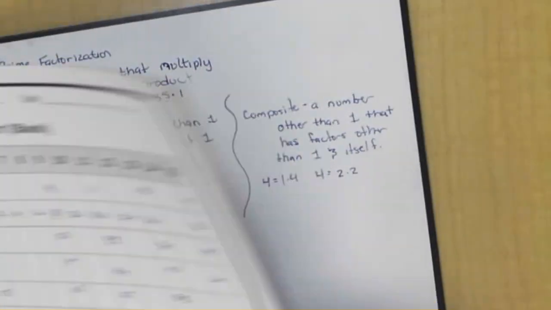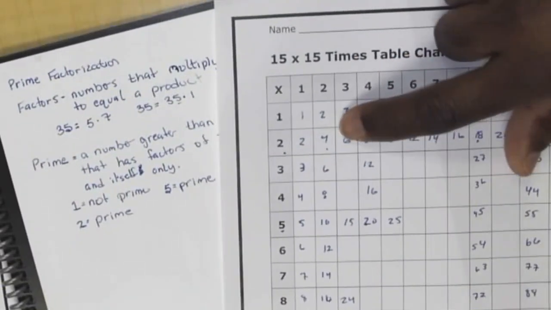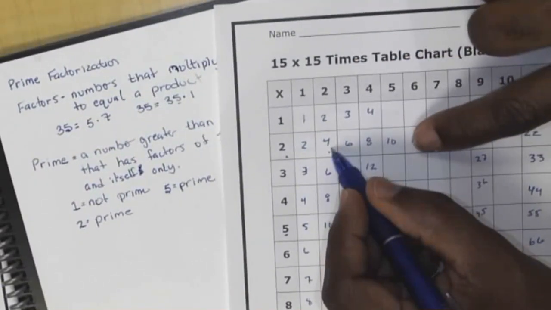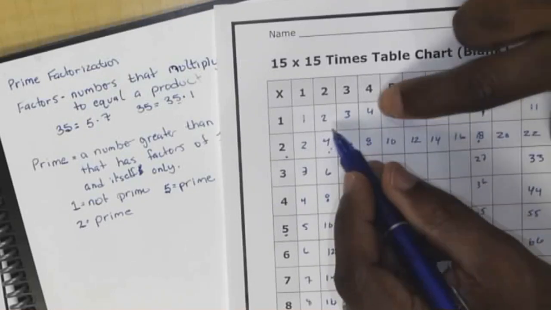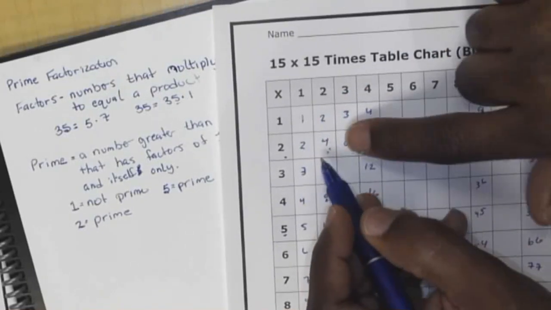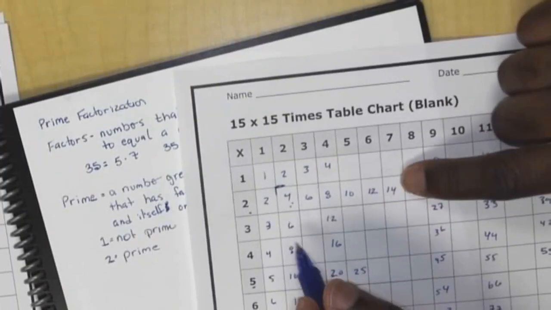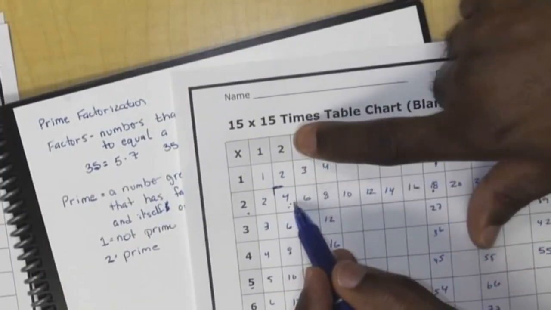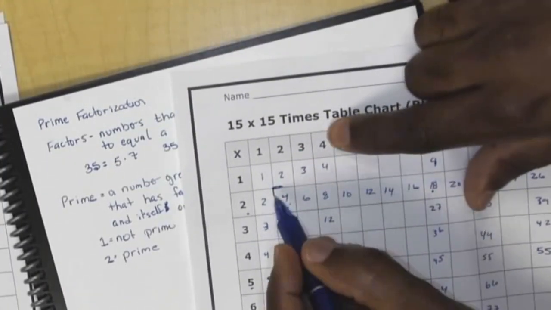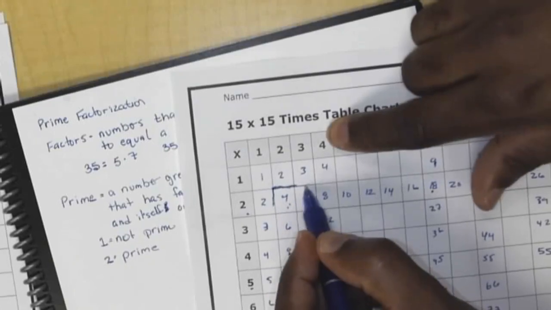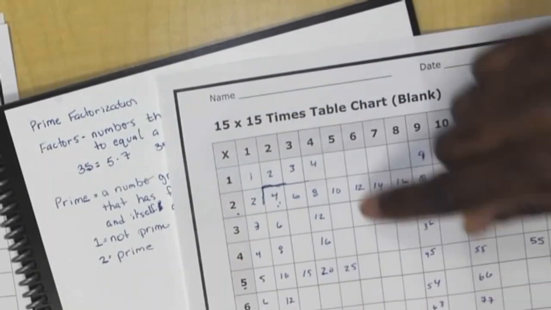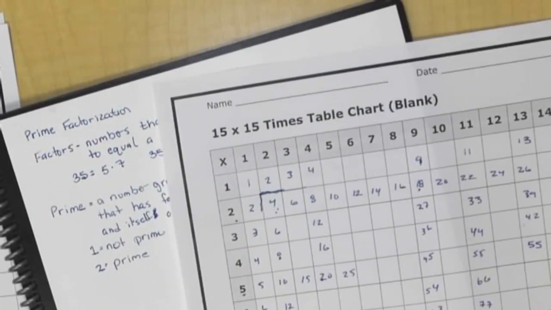When I look at my timetable chart, I see 4 here, and I see a 4 over here. This line is 1 times everything, but when I look past this right here, these are my other numbers. 4 is 2 times 2. Everything in here and down is composite, because they have more factors than 1 and itself.